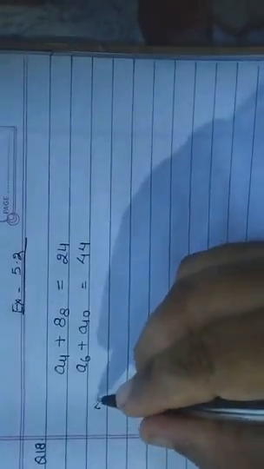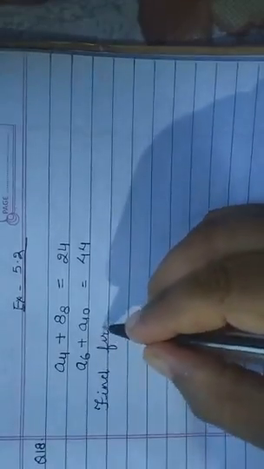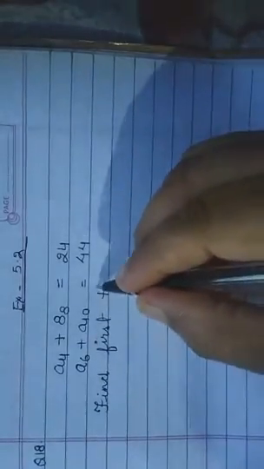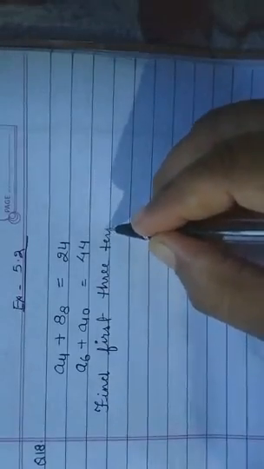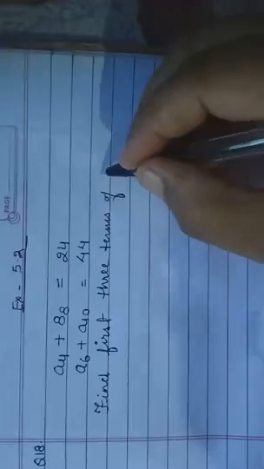What we have to do? We have to find the first three terms of the AP. Okay, of the given AP we have to find the first three terms.